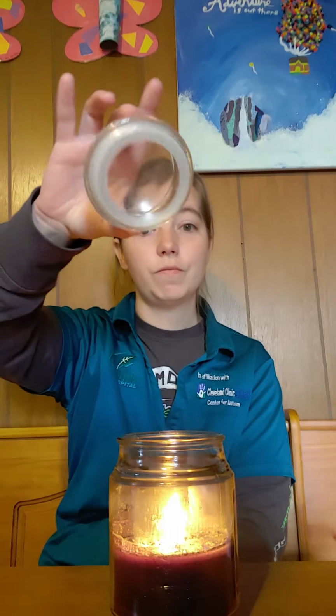So what we're going to do is I have the lid for the candle, and I'm going to put it on top. So when I do that, it's going to cut off all of the air around us. It's going to cut off all of the oxygen from getting into the jar. So whenever I do that, what do you think is going to happen?